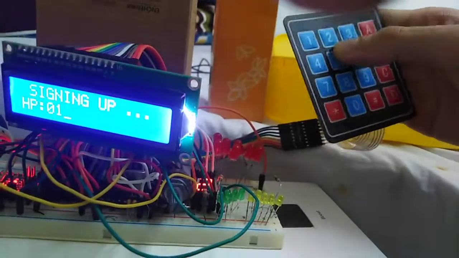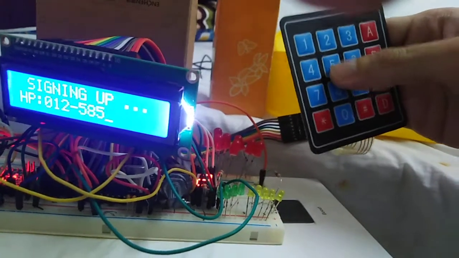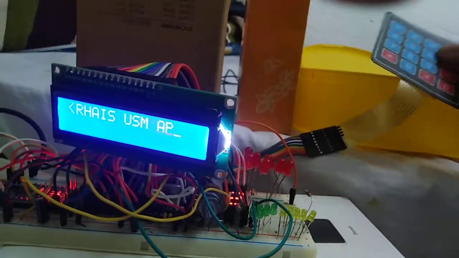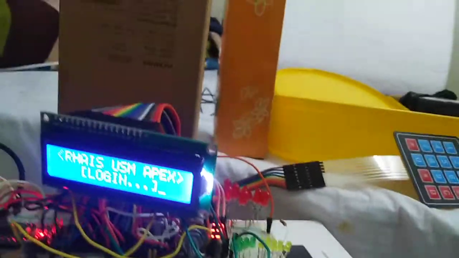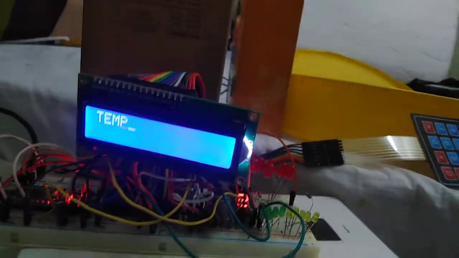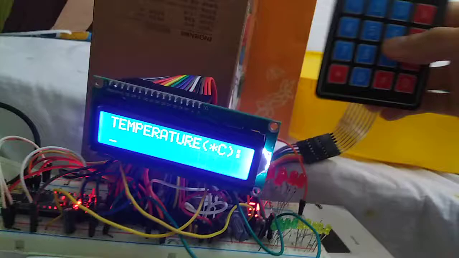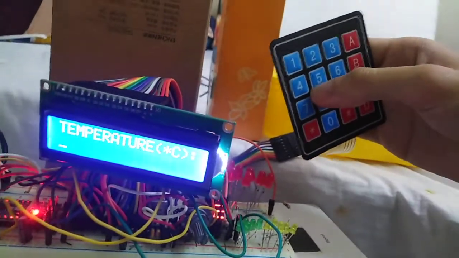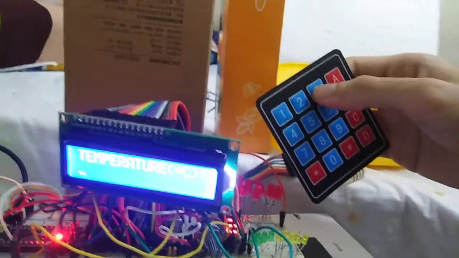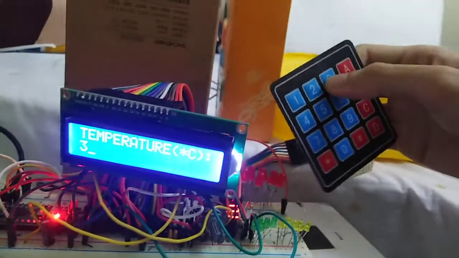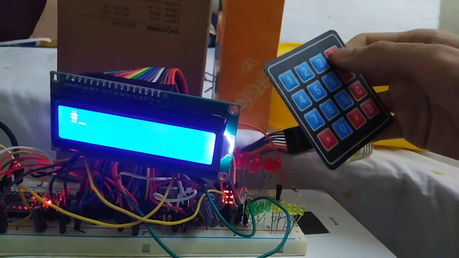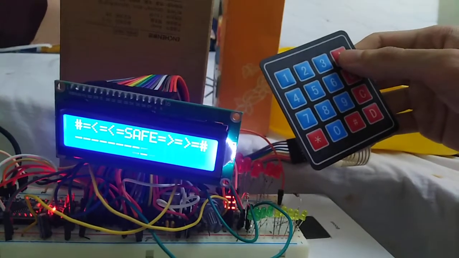Signing up again. So maybe 5858 9963. So we sign up again, repeating the signing. So log in again. After the login, a successful login again. So this one is what? The third registration. For the third registration, the temperature we write, another one just now was 37 degrees Celsius, 36 degrees Celsius. We check 35 degrees Celsius. So 35.0. So yes, you are still safe.